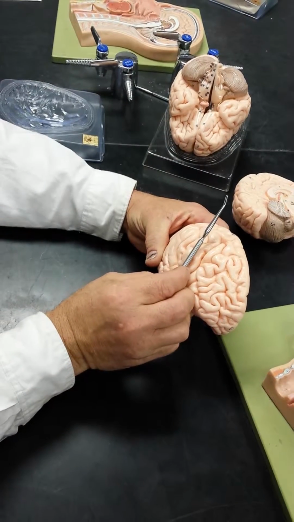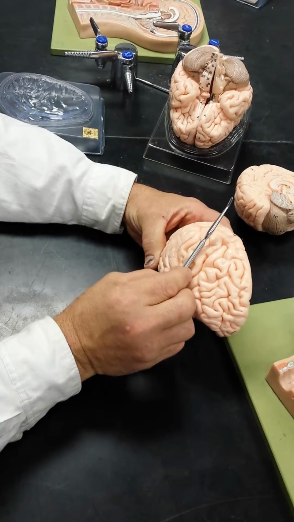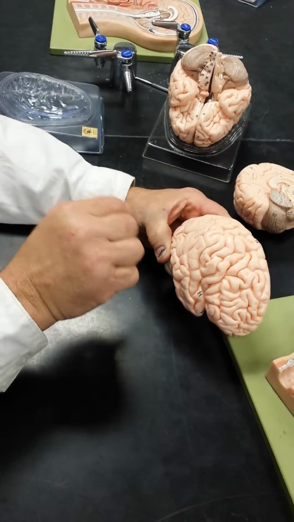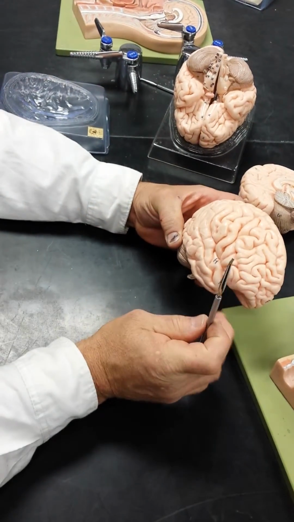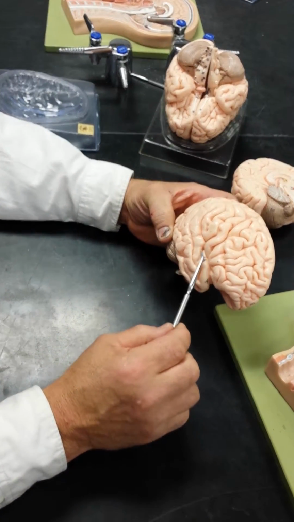This is the line between the frontal lobe and the parietal lobe. All this is frontal lobe. This is parietal lobe, and that would be the occipital lobe. There's no real dividing line there. You can see a good dividing line for the temporal lobe.